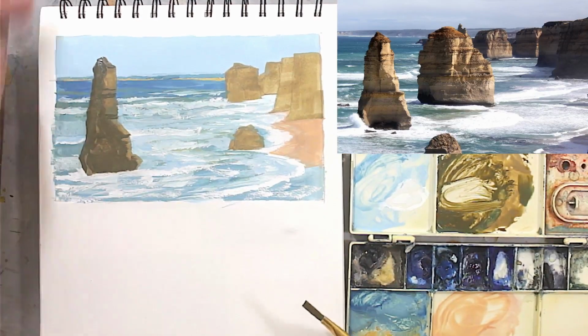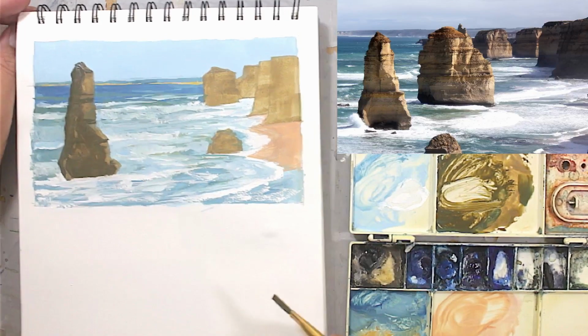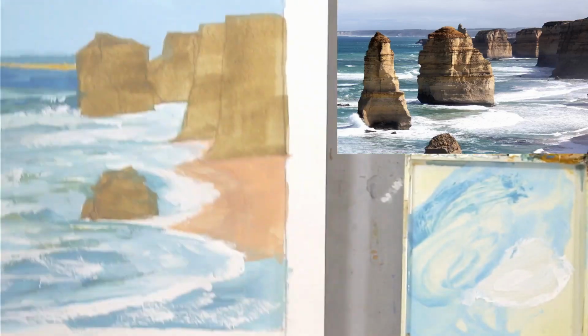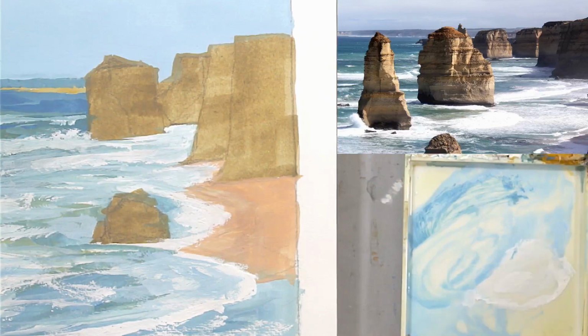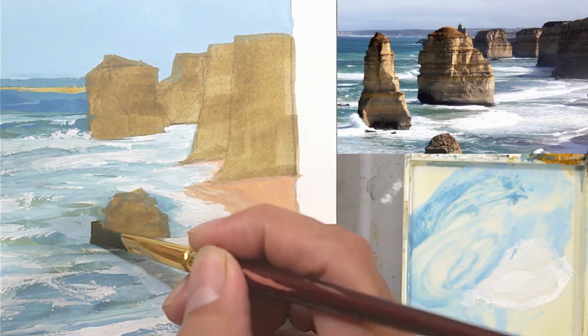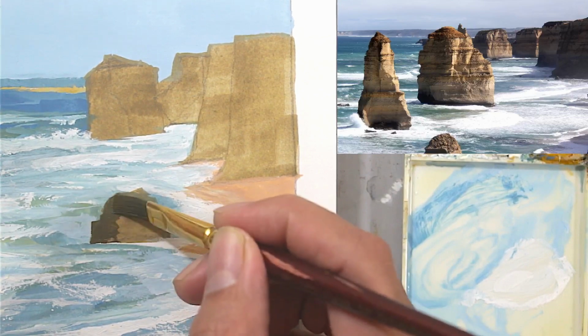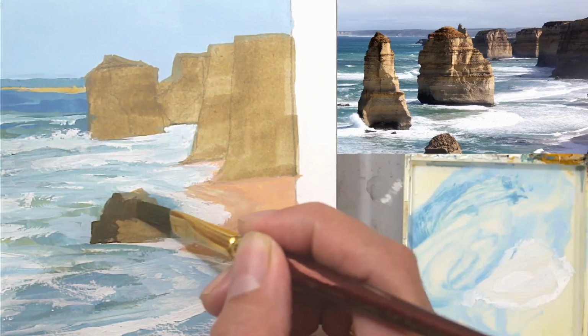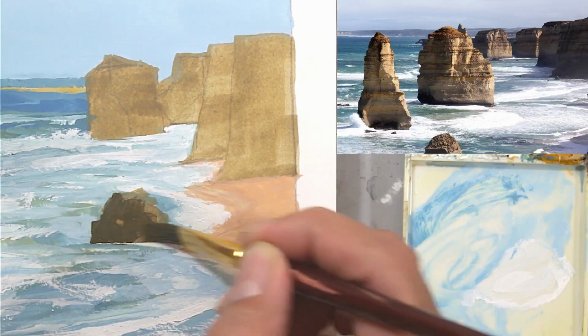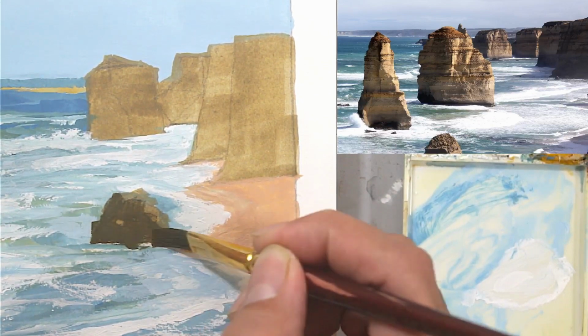I'll paint the highlights later on. I'll paint these darks on these rocks now. So this one I will use my artistic license and decide where the lights will be and where the darks will be.